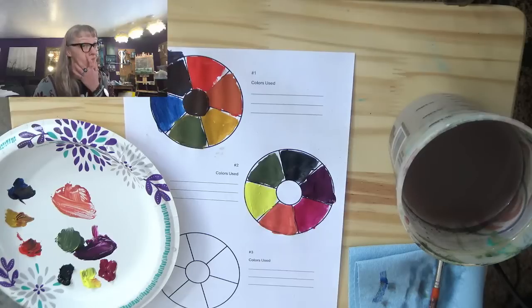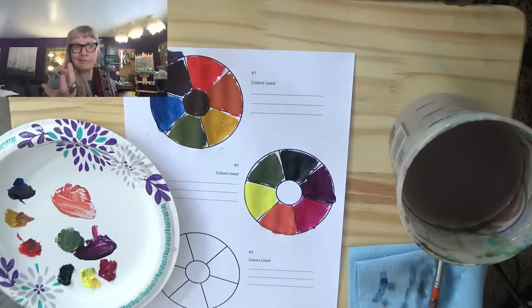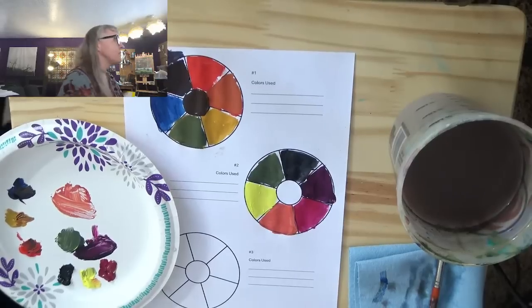I still have some, so I have not tried this yet, but Golden did come out with a color that's close to quinacridone Burnt Orange. I painted over it. What is it called? Benzimidolone Burnt Orange. Why do they gotta give them these names?